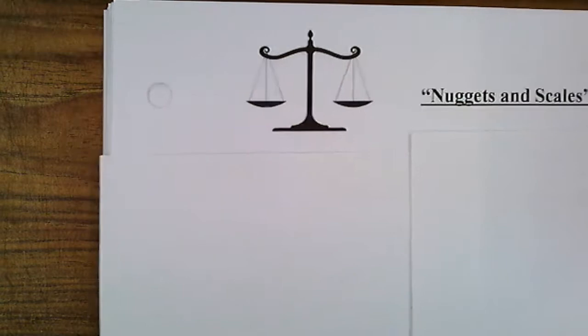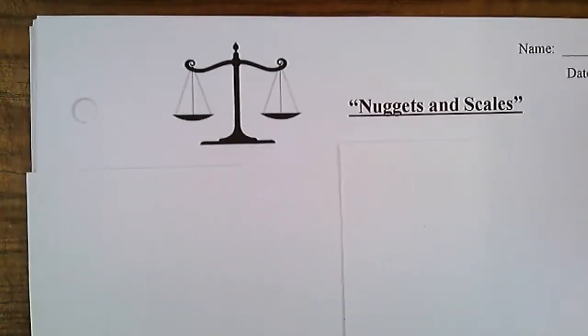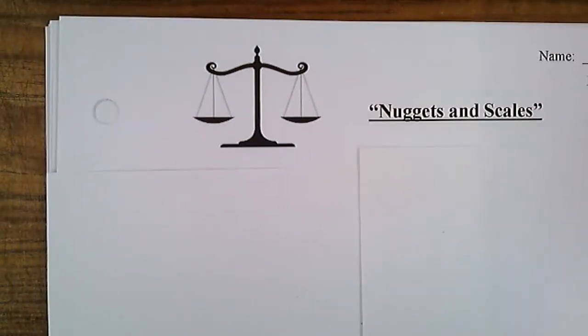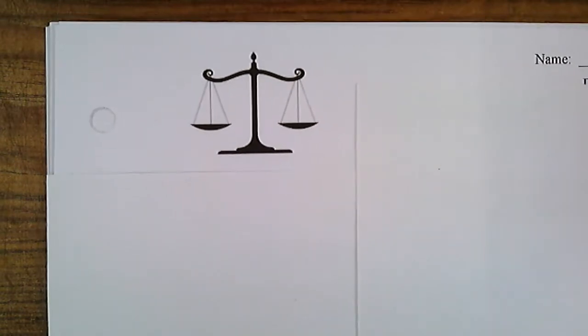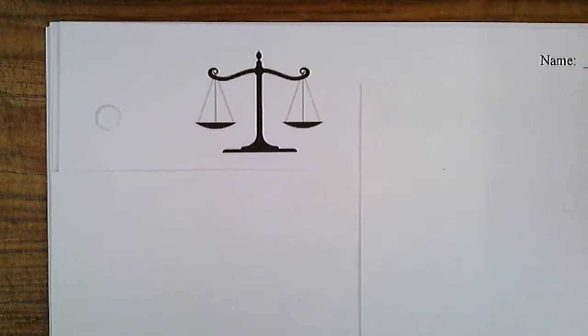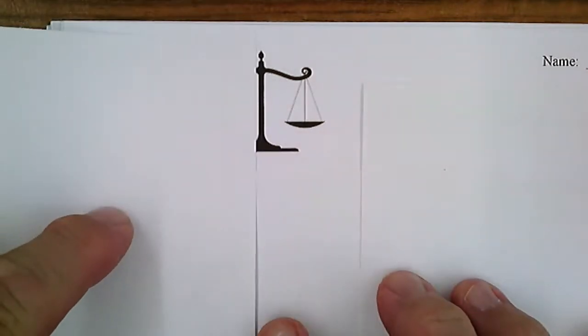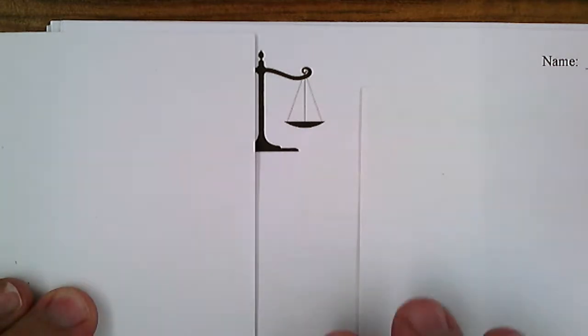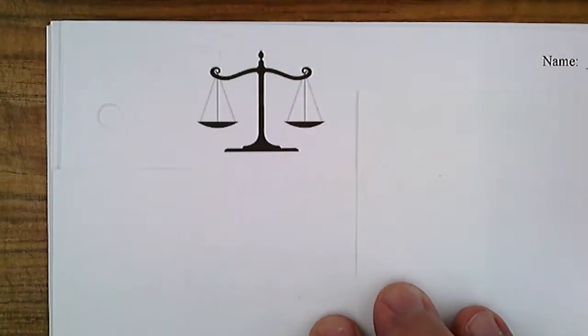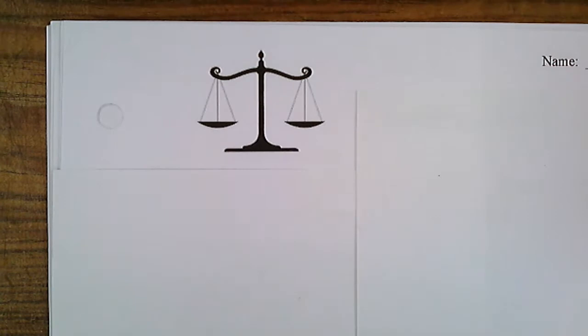Okay, so nuggets and scales. So I want you to think of that image right there, okay? See if you can remember or think what that might be and what it might be used for. So it looks similar to something you might see in a grocery store, but in a grocery store, you might only see part of it, one side of it, right? Where you weigh apples or bananas or grapes or something like that. But in the old days, in ancient times, this is what was used in the marketplace.